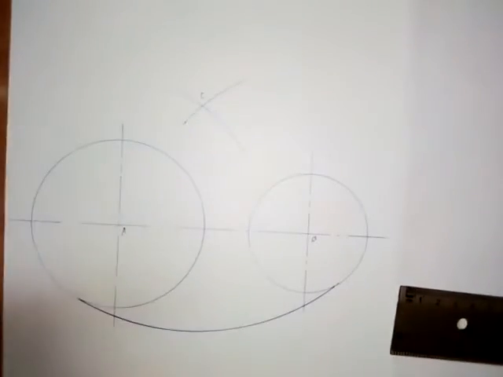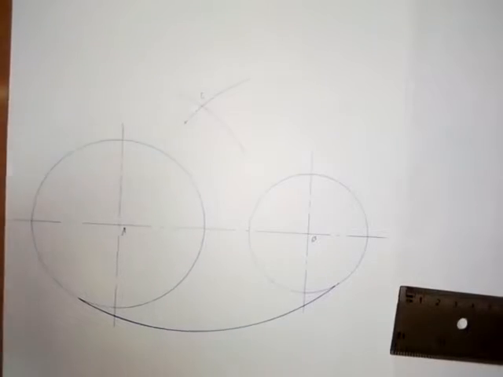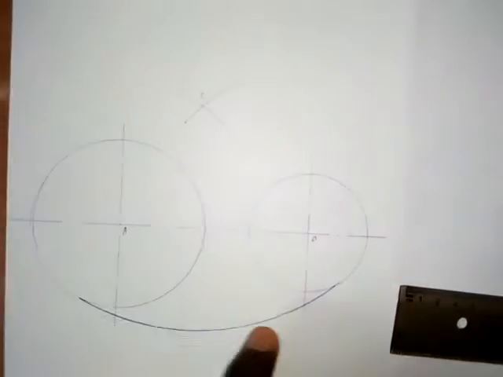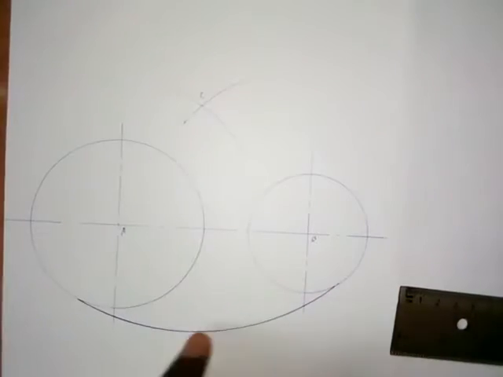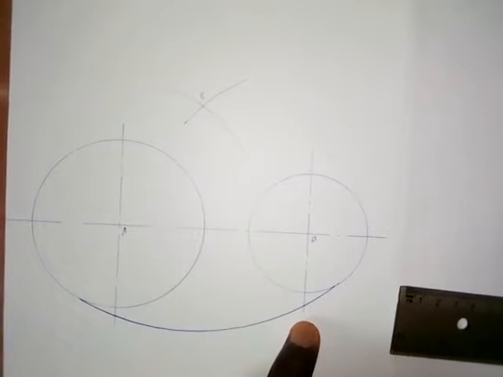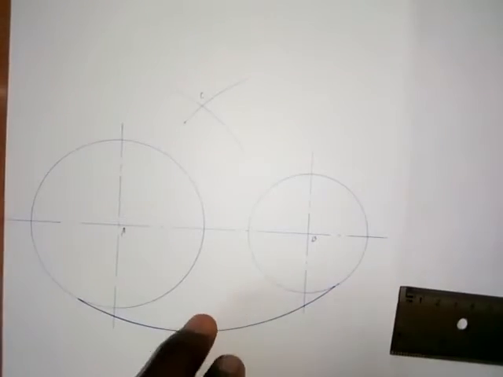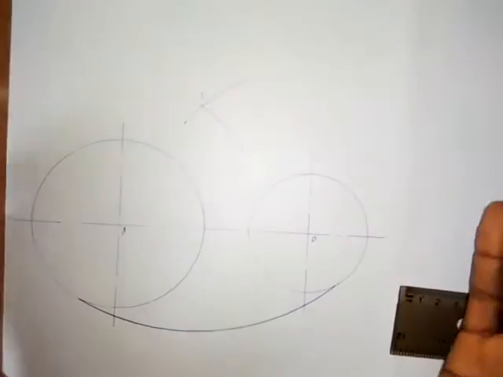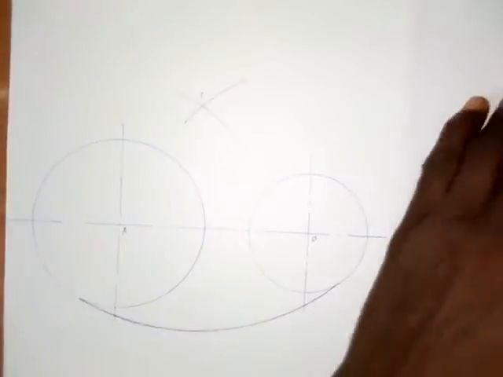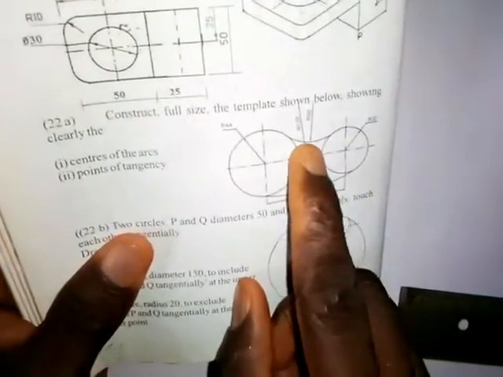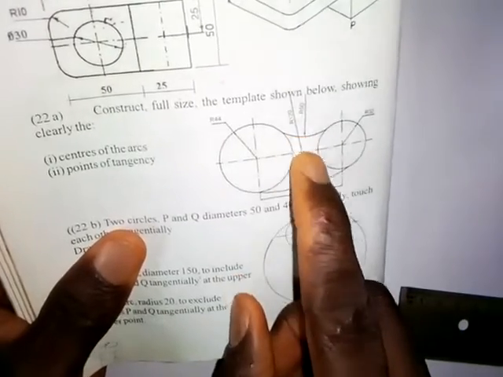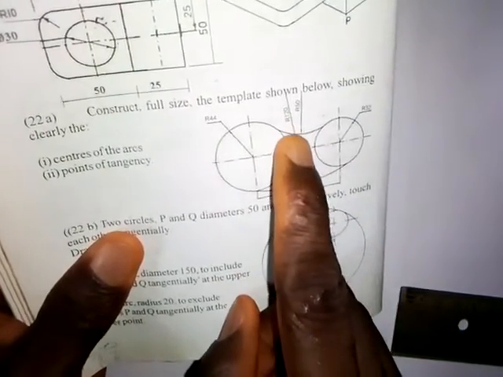Okay, so that is that. So the next one I'm going to do is that, so these circles, they touch this arc internally. You can see them, they are inside the curve of the arc. So the next one is this one here. So I need to locate a point.